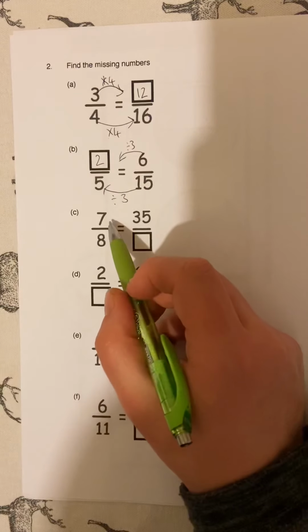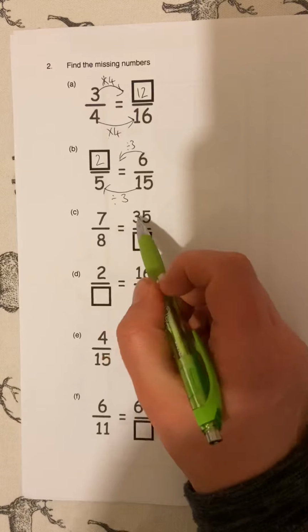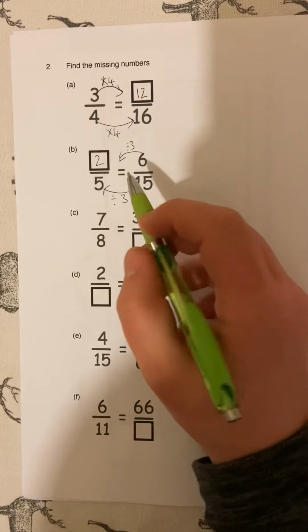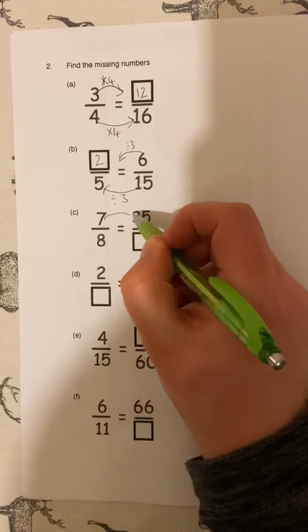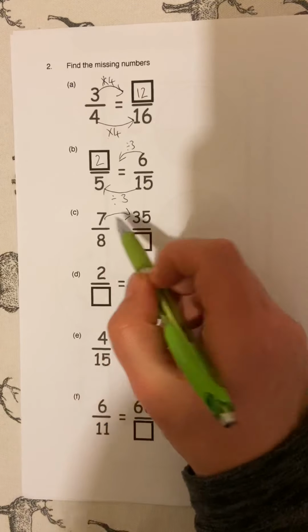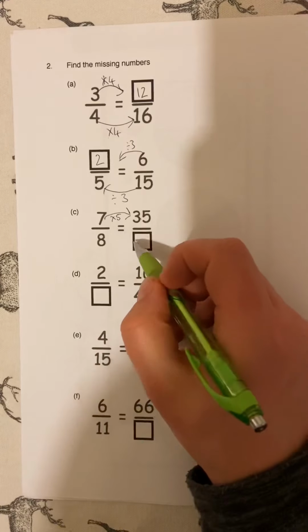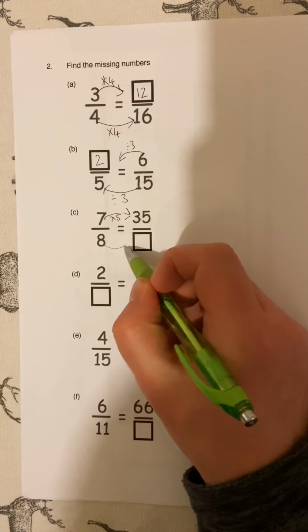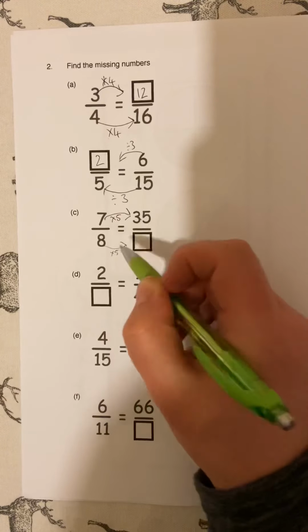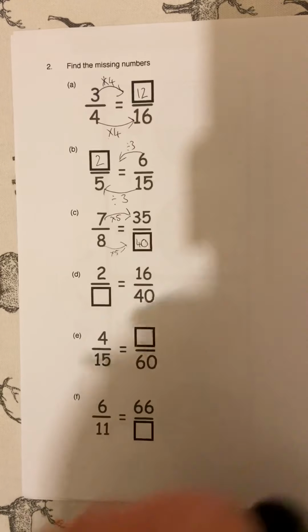It could also be that the top numbers are given to you, so you've got to work out the denominator. So we could have that. Now to go from left to right, we need to times by 5. So we've got to do it on the bottom as well. So 8 times by 5 is 40.